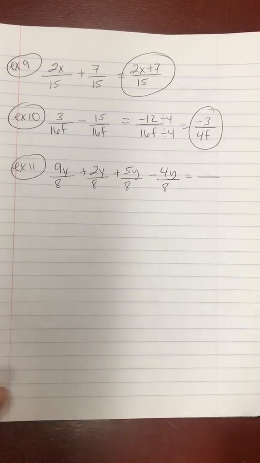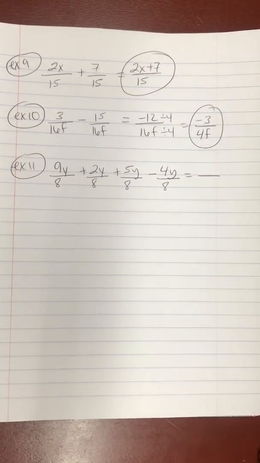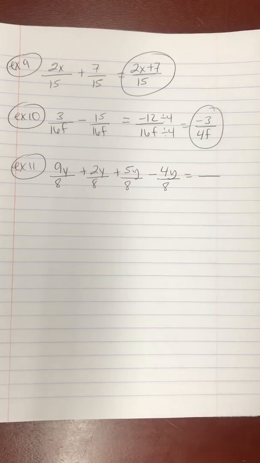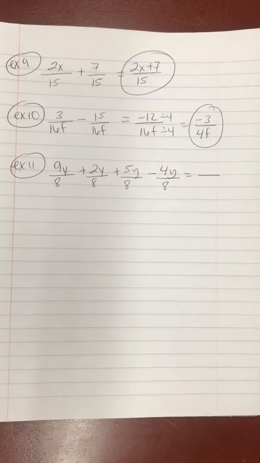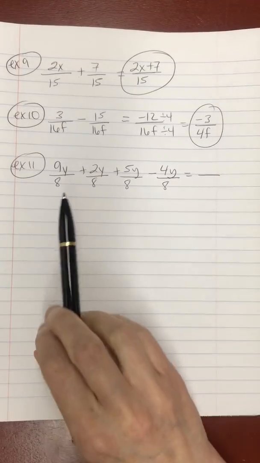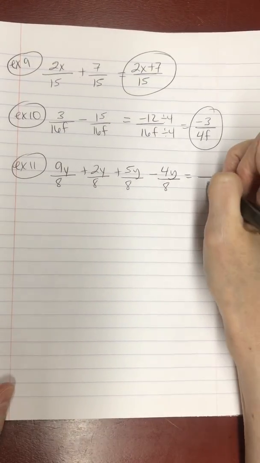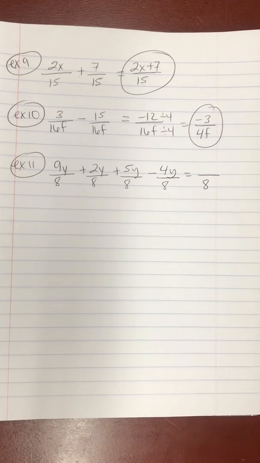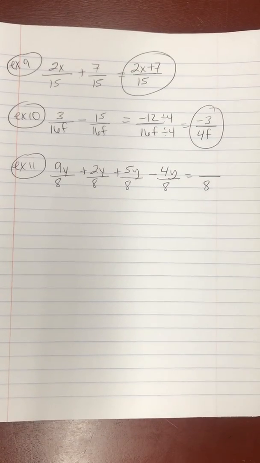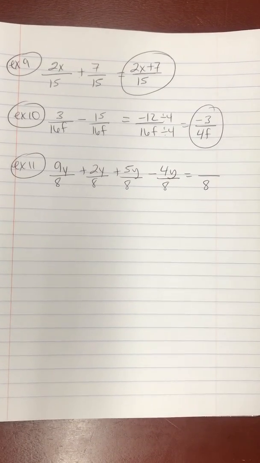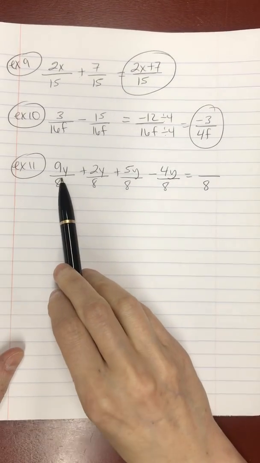All right, so there we go. We have 4 different fractions that we're adding and subtracting this time. We're subtracting the last one, but that's okay. We can handle this because look at every single one of these denominators. Great, all of them are 8s. That means they are all like fractions, and that means we can make our denominator in our answer the same thing, an 8.